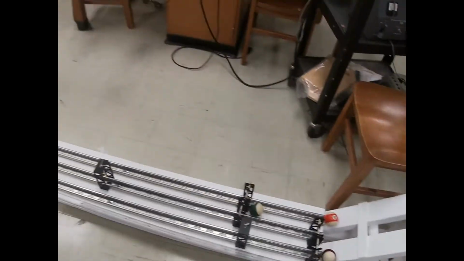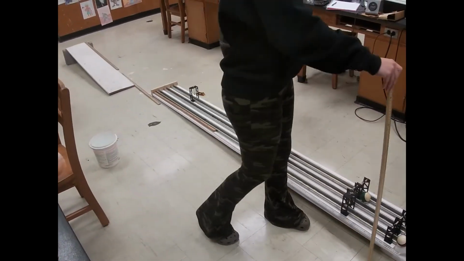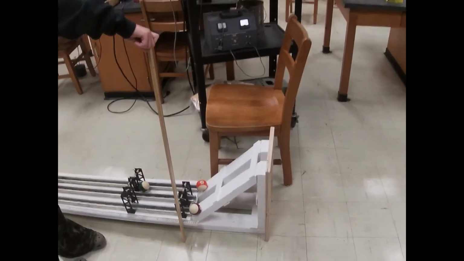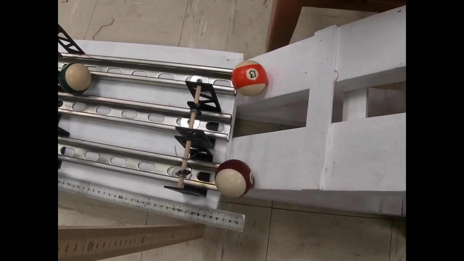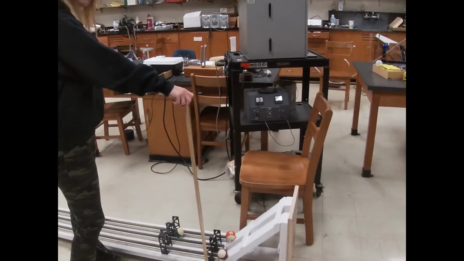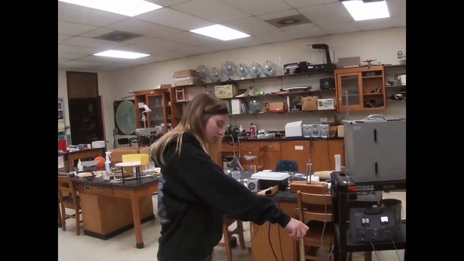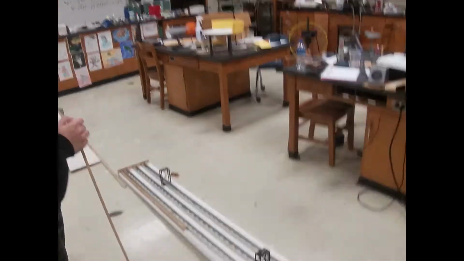Now, here we're going to use a different incline plane for the sphere. You can see here we've got the pool balls loaded onto what I'm calling the Galilean ramp. What's the height of that, Madison? 0.1 meters, okay, 10 centimeters.